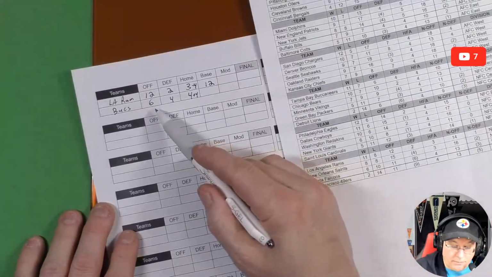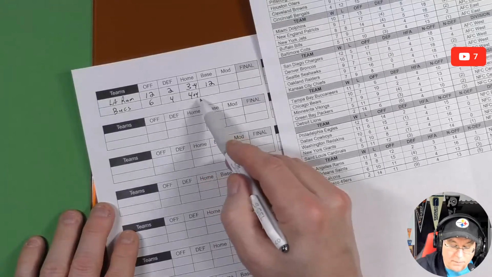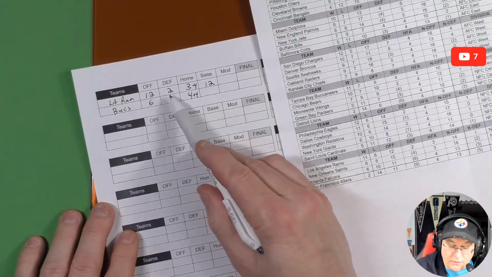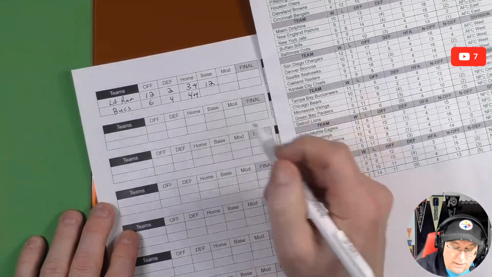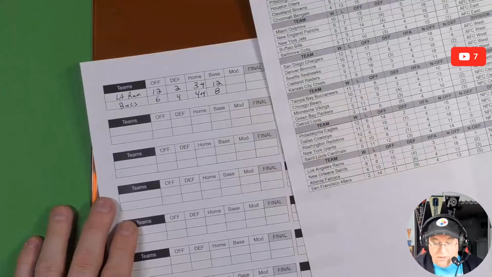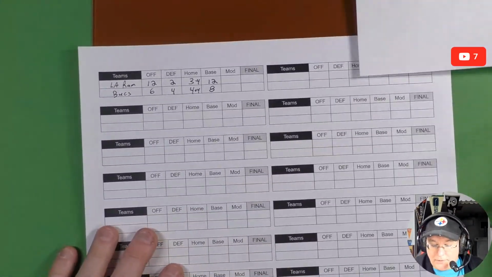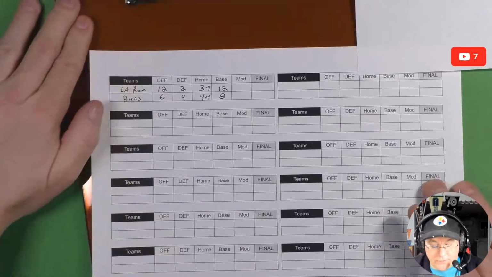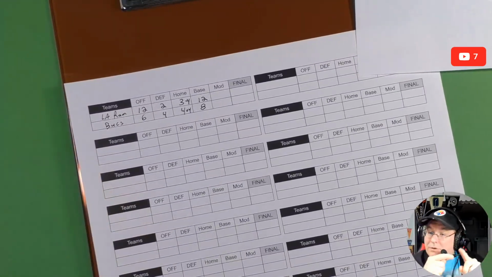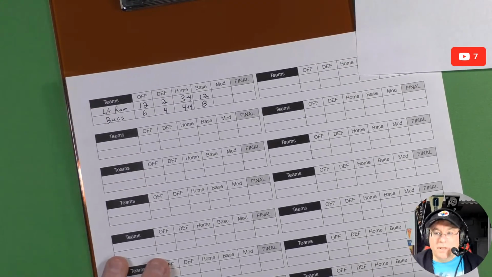For Tampa, on the road, it'll be 6 minus 2, which will give us 4, but we add 4. So that'll give us 8, right? 6 minus 2 is 4, plus 4 is 8. So that is our base score for Tampa. So all we need to do now is roll a couple of dice, and let's get our final score, shall we? So again, I have my chart off to the side over here, so you can't see it because that'll give away the game. But let's get a final score.